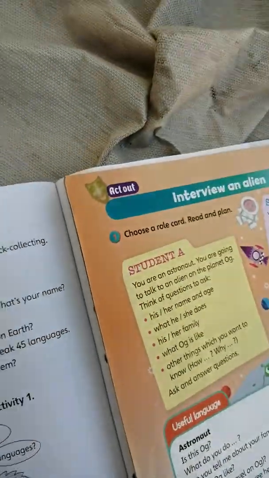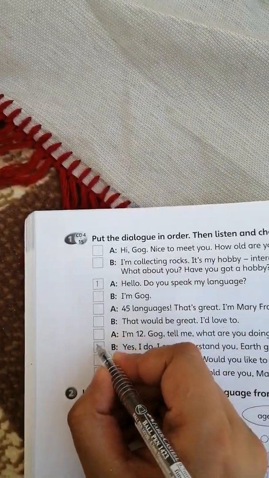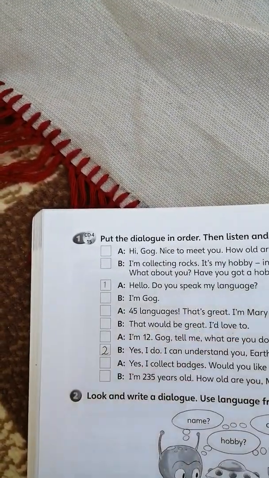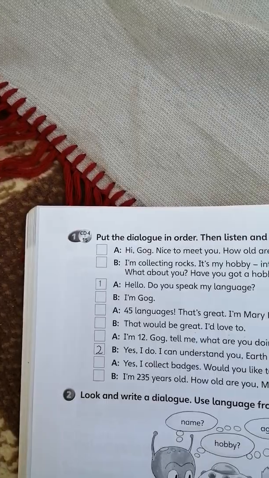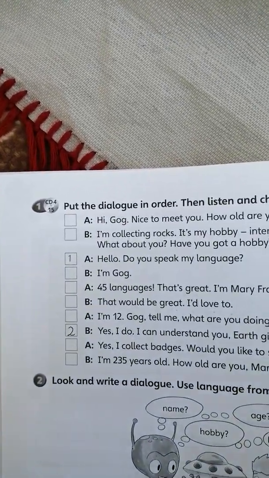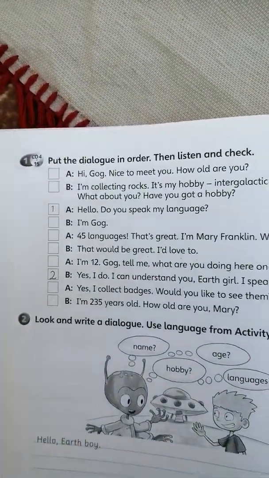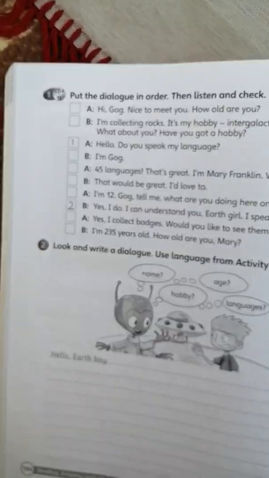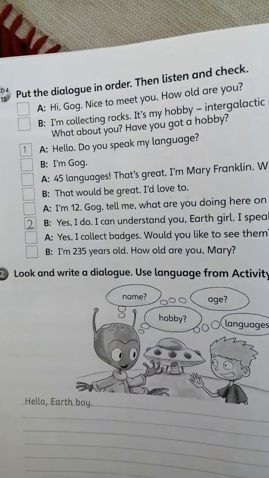So here is number 2. When they know each other, what will they ask the other question?